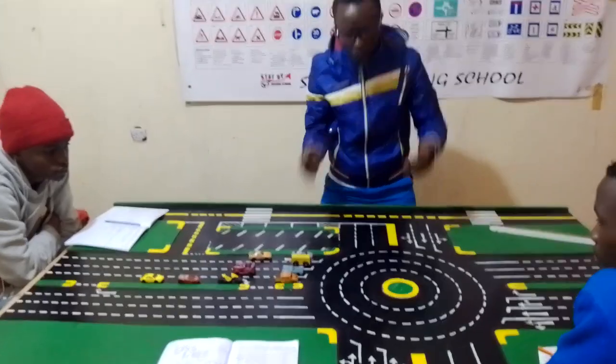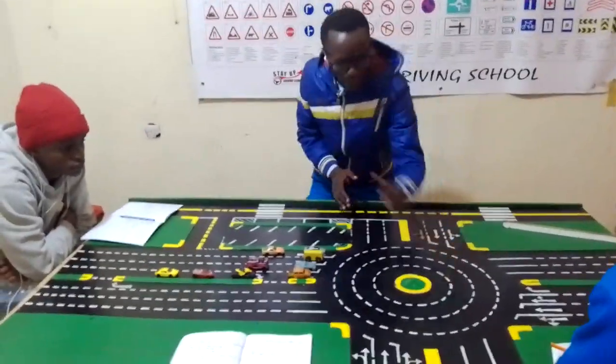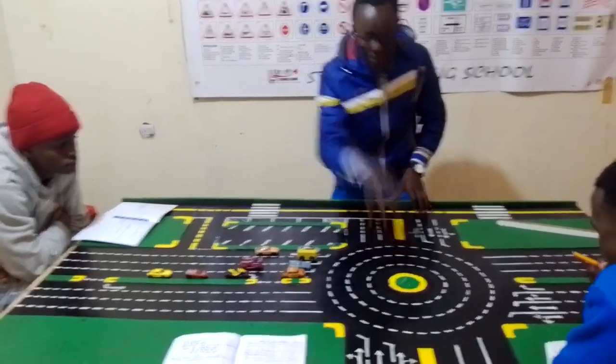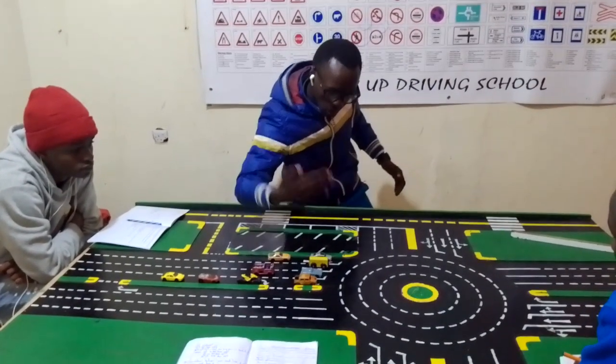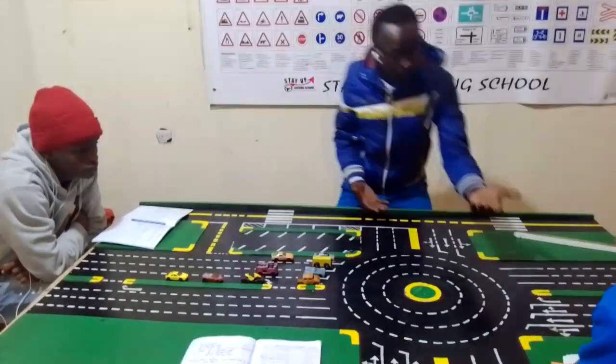So, my students, we have to learn a bit about the roundabout. Are we together? About the roundabout, we still have lanes. We have lanes in the roundabout. Here we count from left to the right. 1, 2, 3, 4. In the roundabout, where do we count it from?